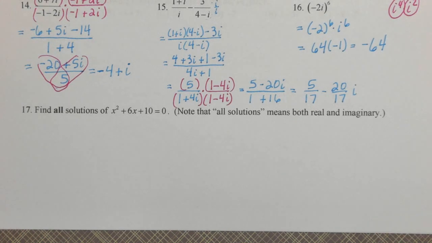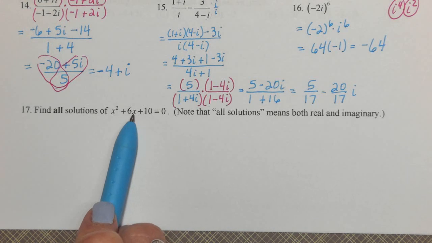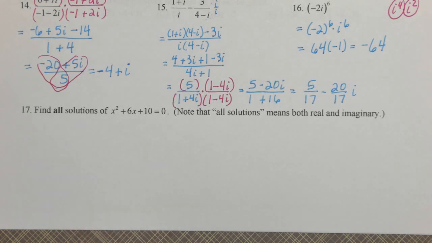Okay, how might we use this in algebra? Find all solutions to this quadratic equation. When they say find all solutions, that means we're finding both real and imaginary. So we are not ruling out the possibility of there being an imaginary answer here, a complex number answer.